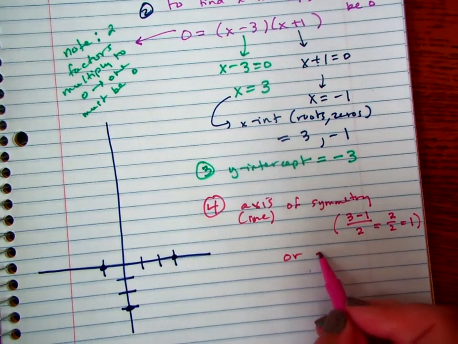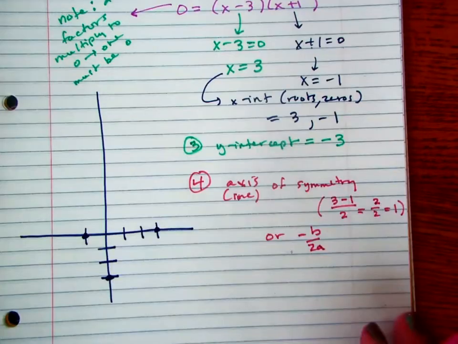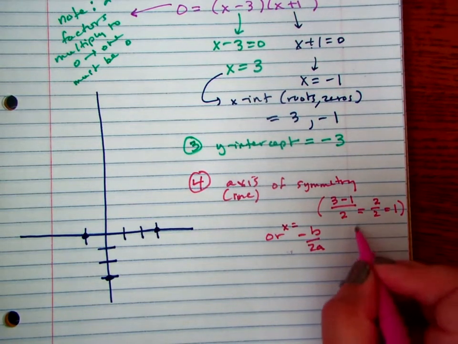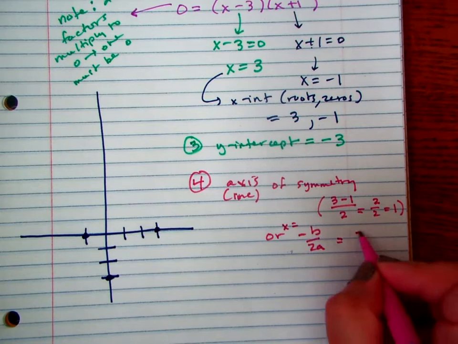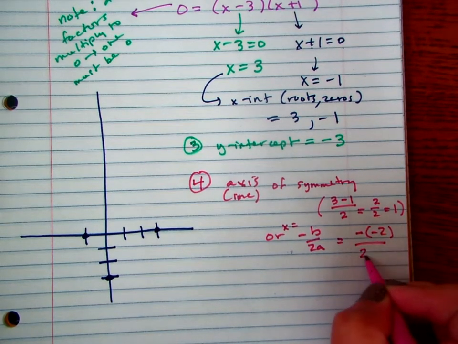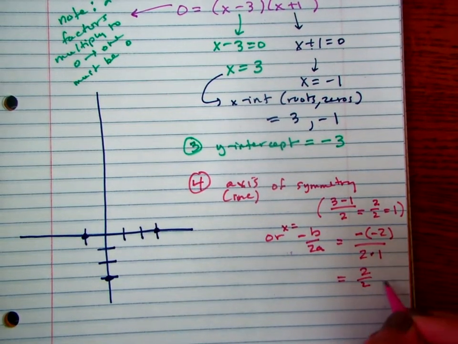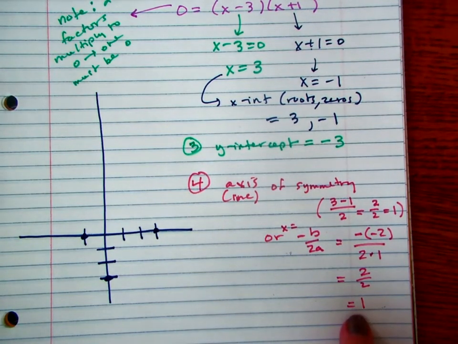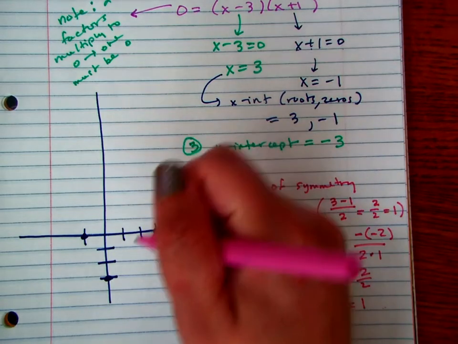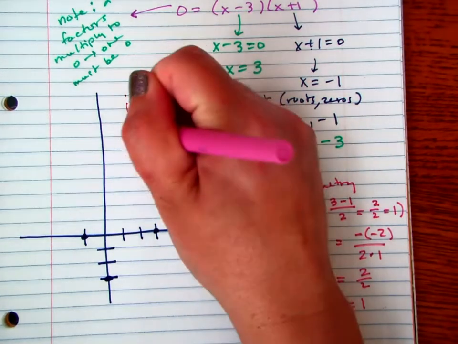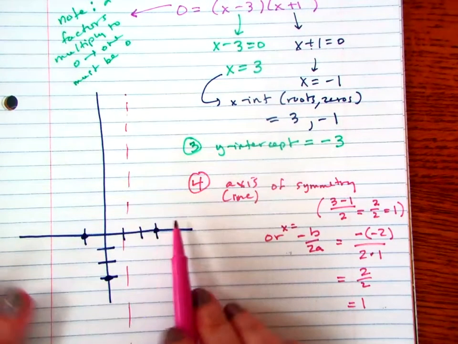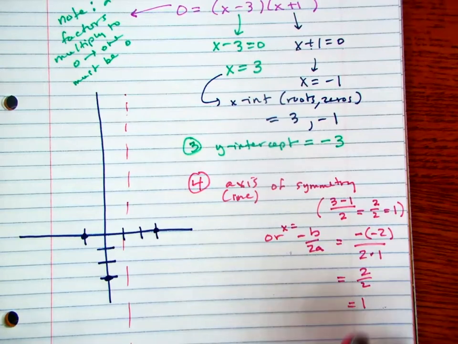Or you could have used negative b over 2a, the equation for the axis of symmetry, x equals negative b over 2a. Negative b in this case was negative 2 over 2 times 1, which is 2 over 2, which again is 1. So that's the line of symmetry. We draw it with dashes across that spot. Everything on this parabola is going to be symmetric over that line.